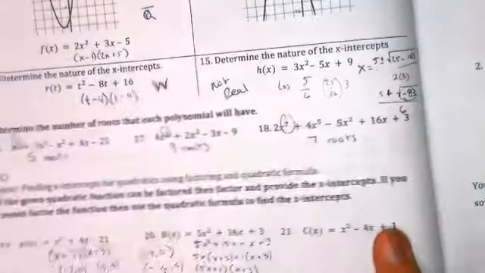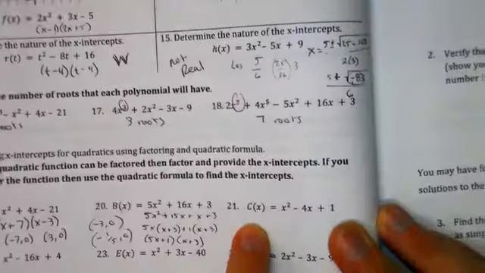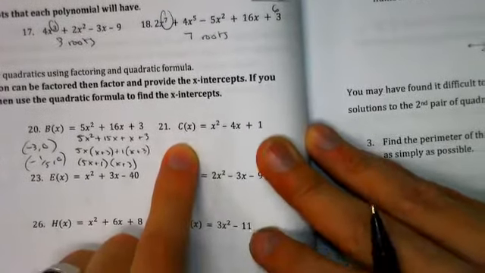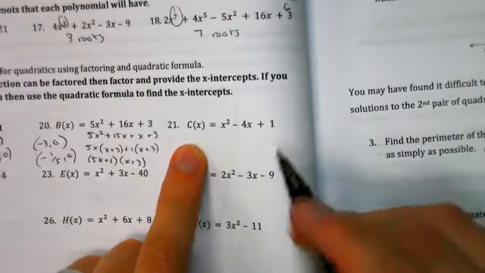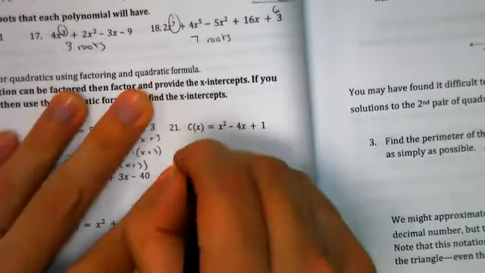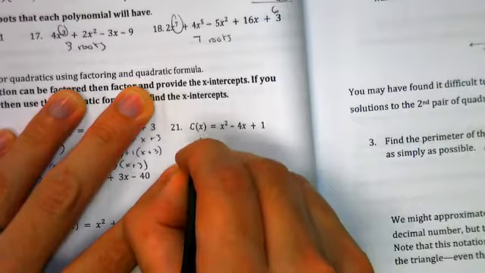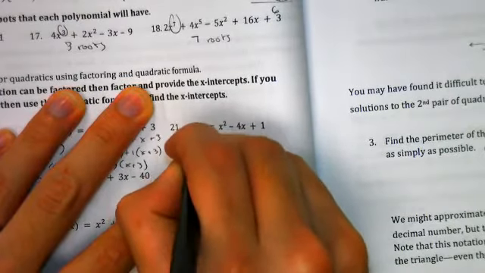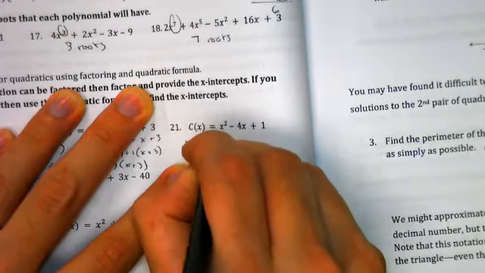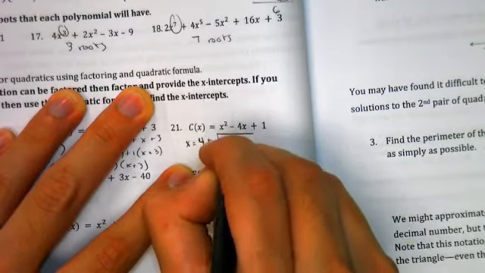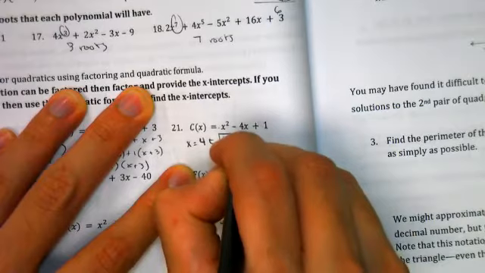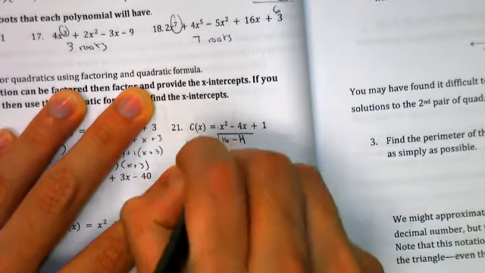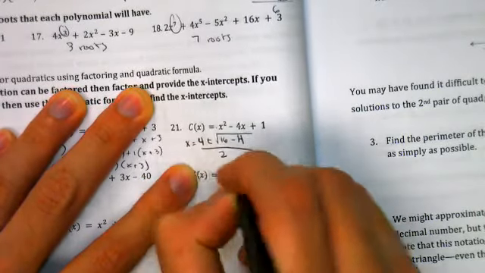Okay, let's go to 21. Two numbers that multiply to 1. Okay, this one you can't factor, so let's use the quadratic formula. x equals negative b plus or minus the square root of b squared minus 4 times a times c, which is 4, over 2 times a, which is 2.